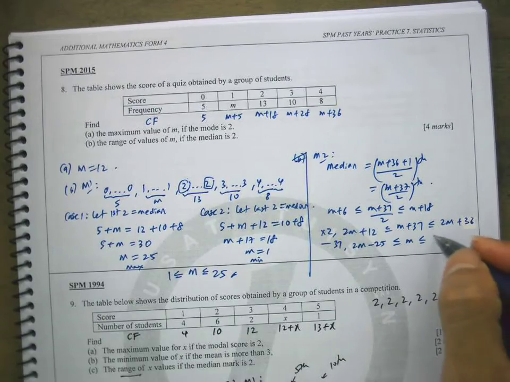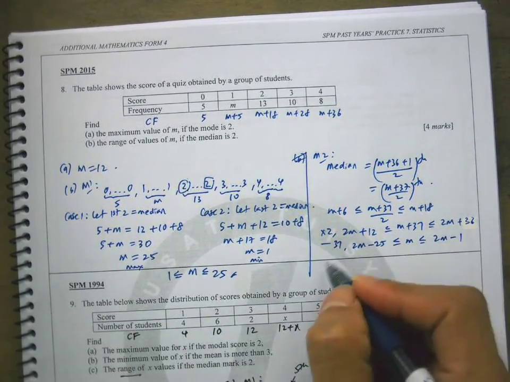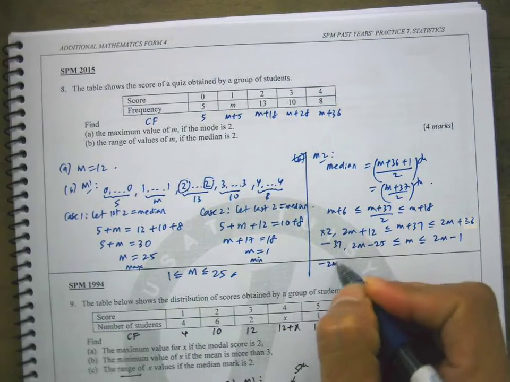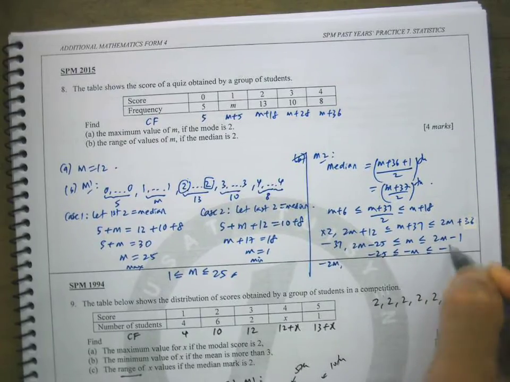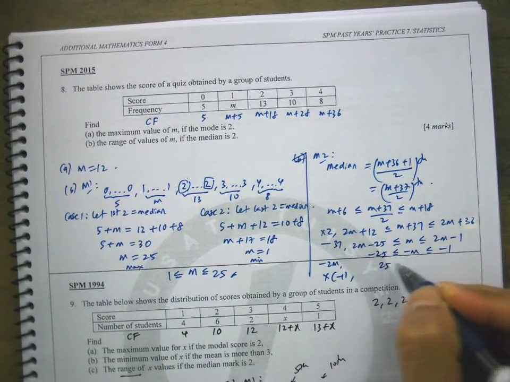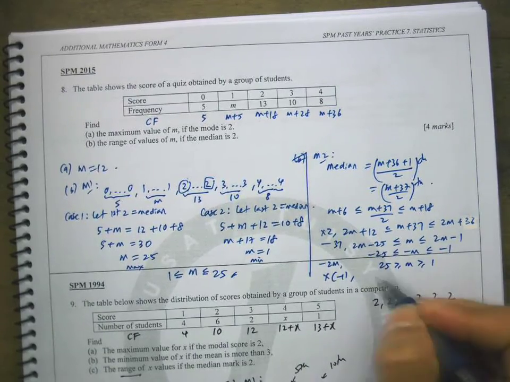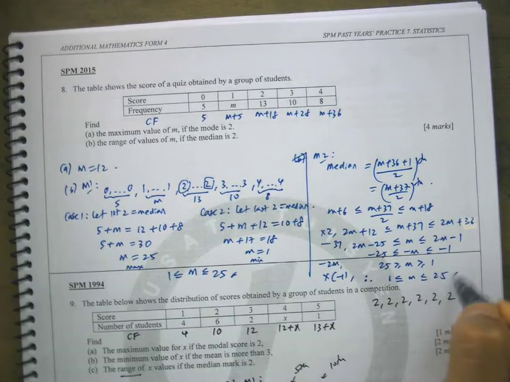So this is 2m minus 1. Then I minus everything by 2m. So this is negative 25, negative m, negative 1. And finally I multiply everybody by negative 1. Whenever you multiply by a negative, you have to switch the symbol. So therefore m is between 1 and 25. Yeah, that's all.